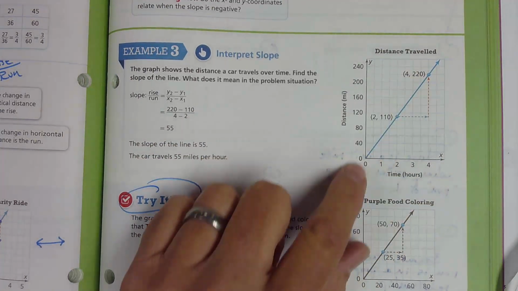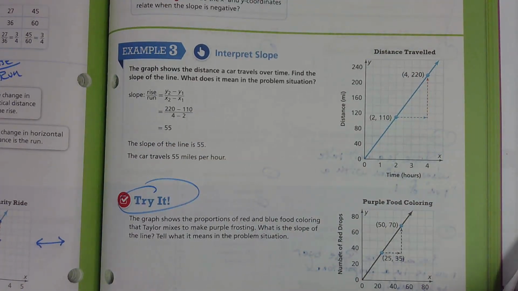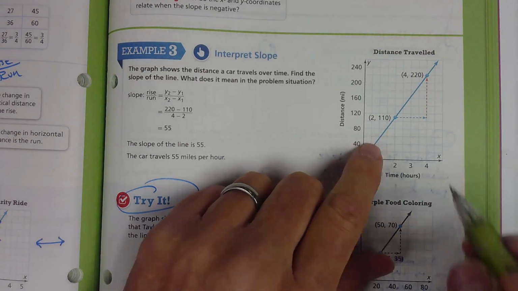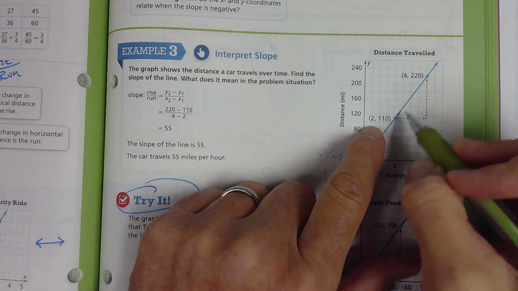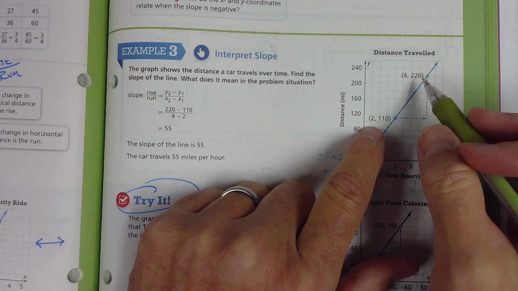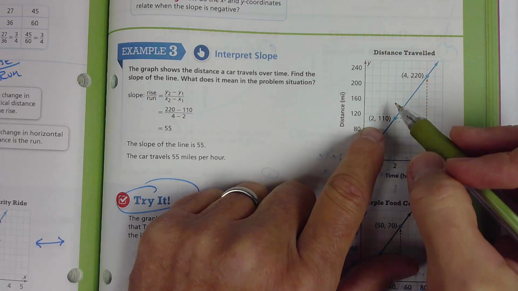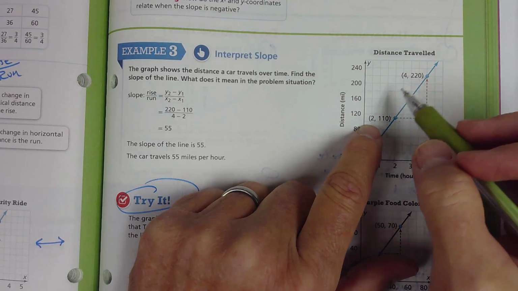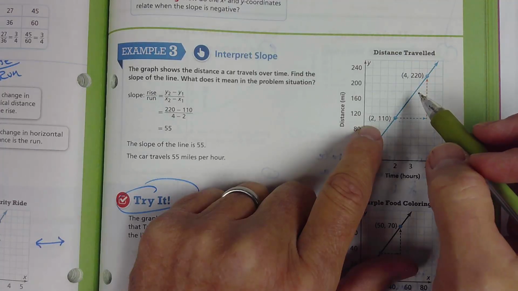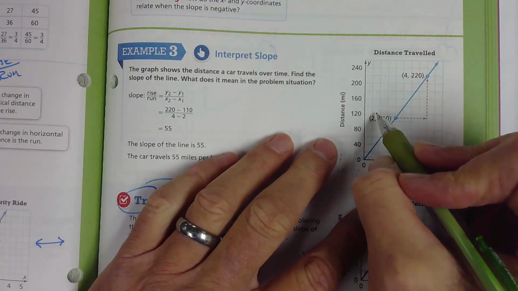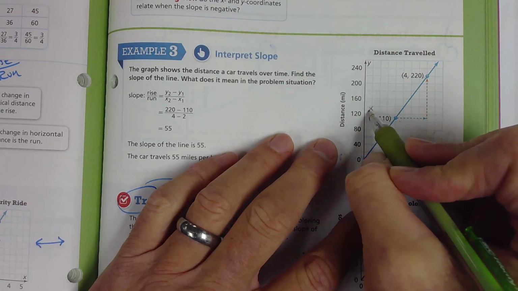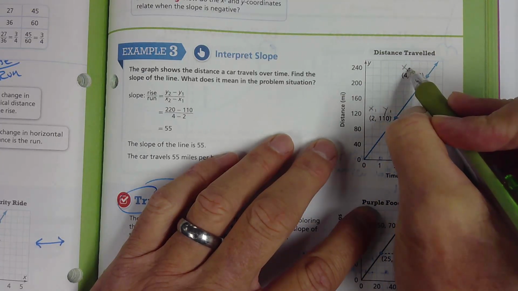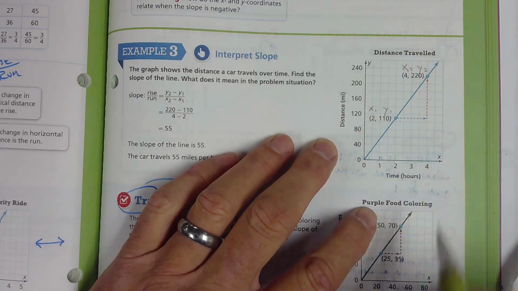I do want to point out that when you guys calculate slope, and you use 2 points, it doesn't matter which points or coordinate pairs are x2 and x1 and y2 and y1. So somebody might calculate this as being x1 and this is y1 and this is x2 and this is y2.